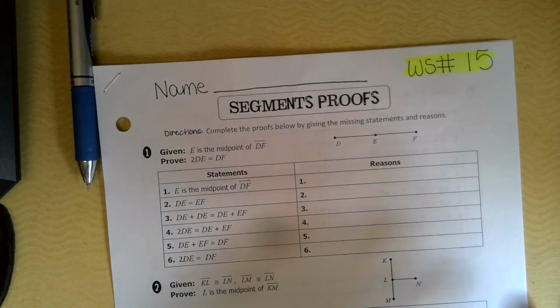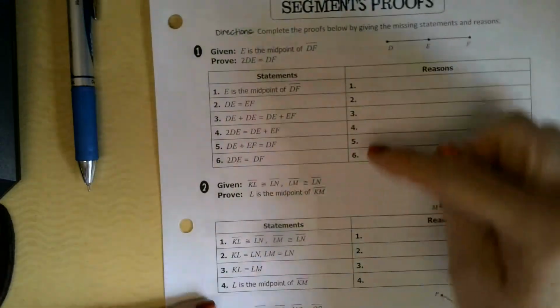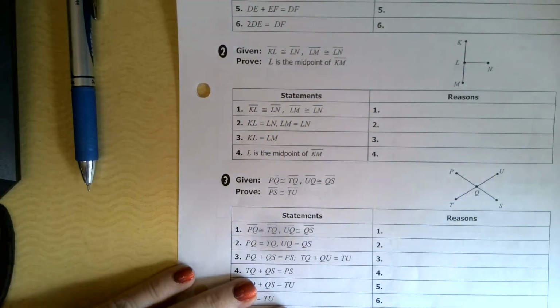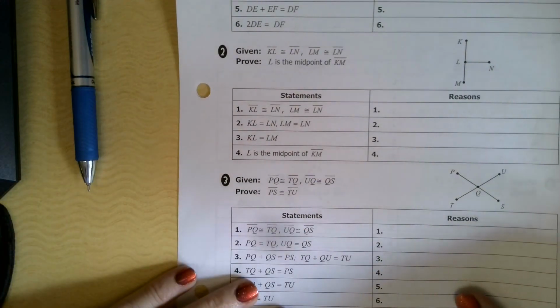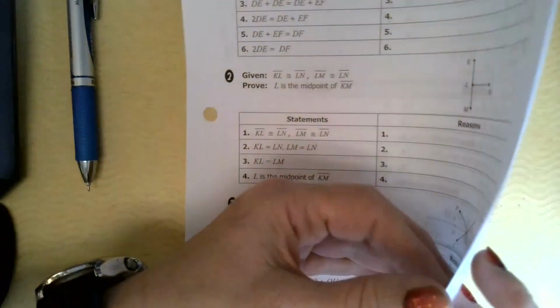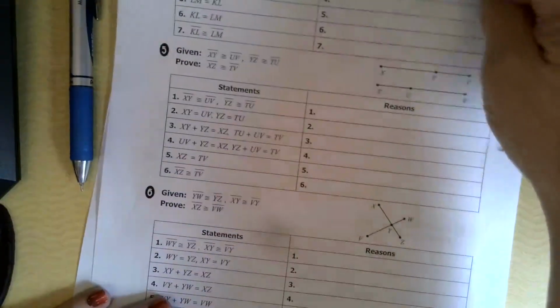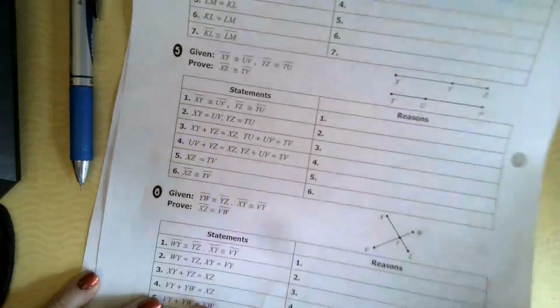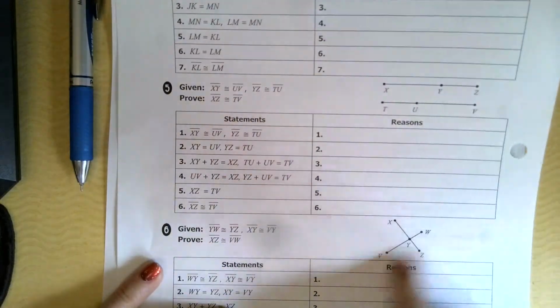All right, here's worksheet 15. I want you to see that you're going to be filling in the right. And I want you to try that, okay? Everything that I showed you in those notes is going to be something that will help you figure these out. All right, so I'll let you try this, this, and this. So basically 1 through 6, you're going to try together. Try to work together and do.